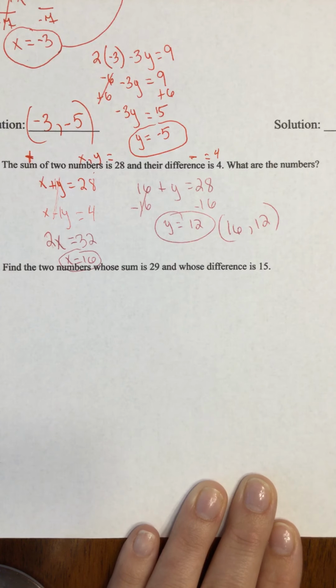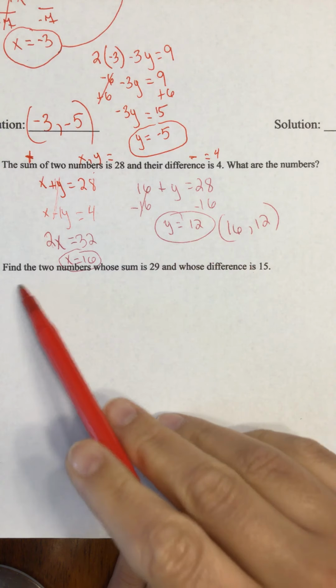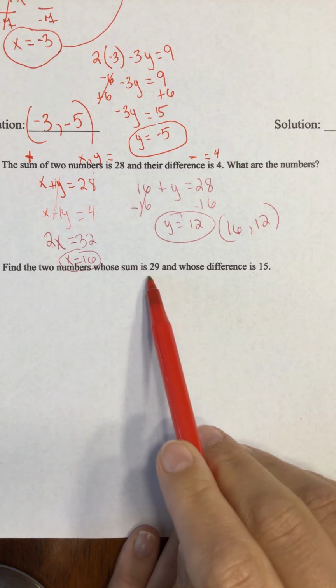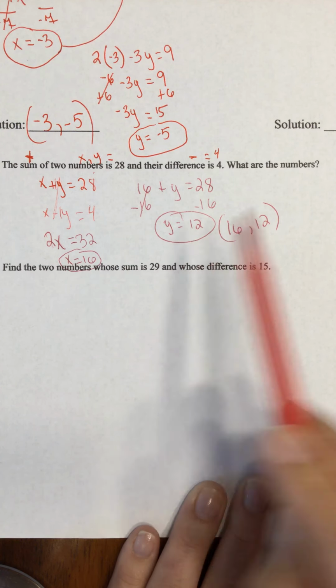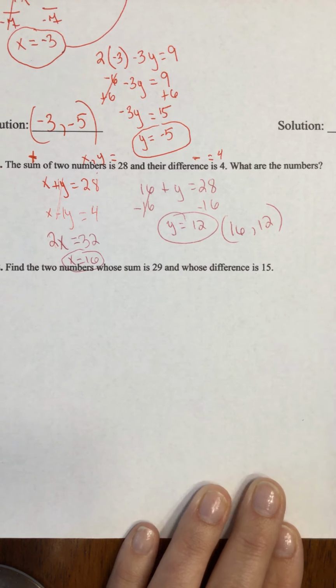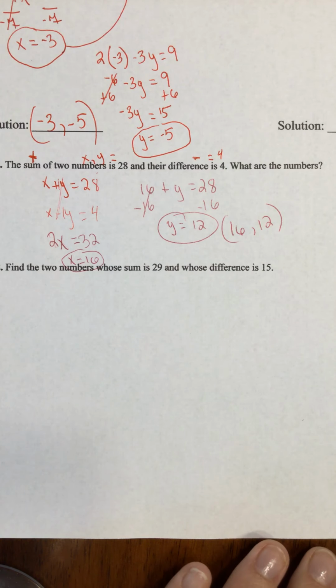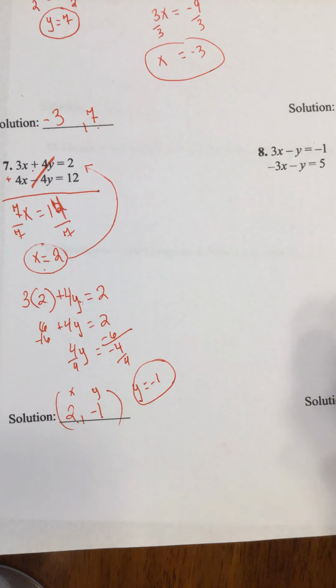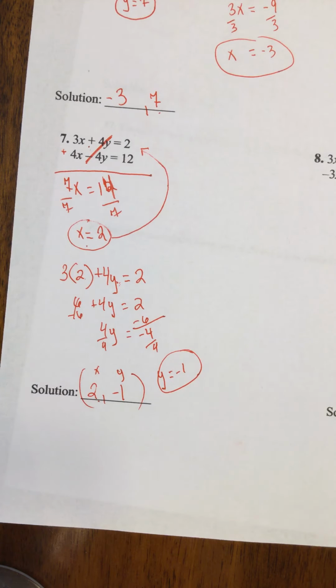Okay, so you're going to do the same exact thing for this bottom one. Find two numbers, so again, x and y, whose sum is 29 and whose difference is 15, and then you're going to solve them. Okay, so you guys are going to go through and just do the evens. If you need help, email me. Use these examples to help you. There's also still all the examples from your notes that you can use as well.